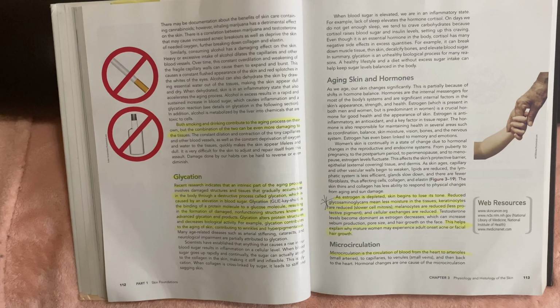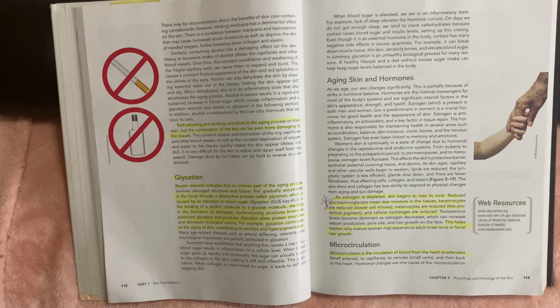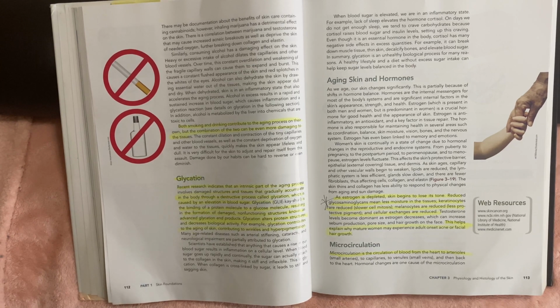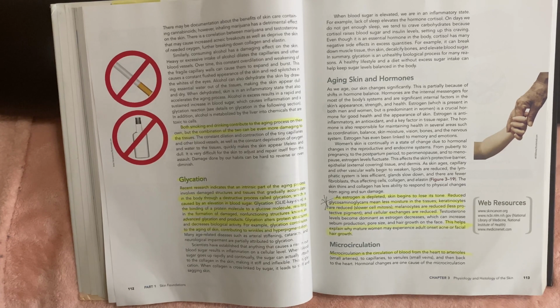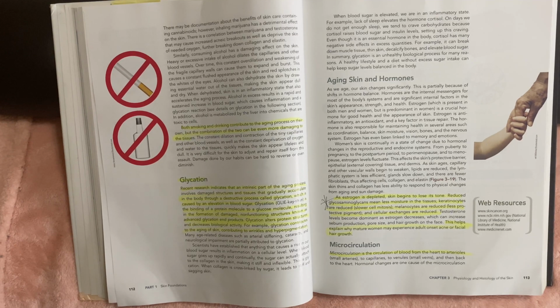Both smoking and drinking contribute to the aging process on their own, but the combination of the two can be even more damaging to the tissues. The constant dilation and contraction of the tiny capillaries and other blood vessels, as well as the constant deprivation of oxygen and water to the tissues, quickly makes the skin appear lifeless and dull. It is very difficult for the skin to adjust and repair itself from its assault. Damage done by our habits can be hard to reverse or even diminish. Keep all that in mind.